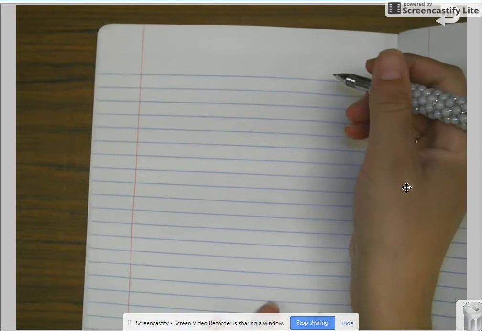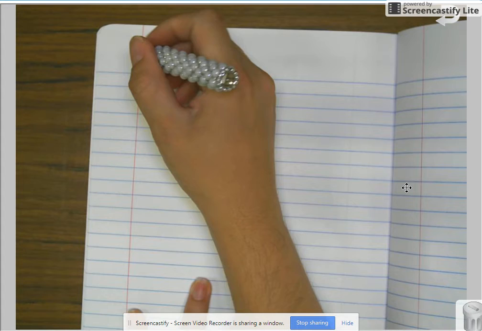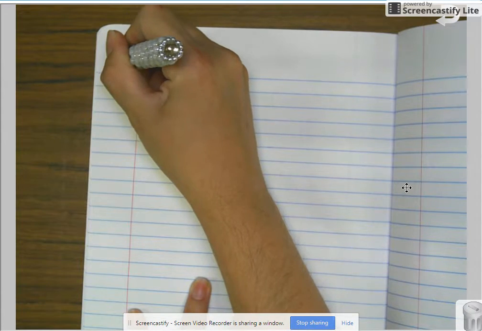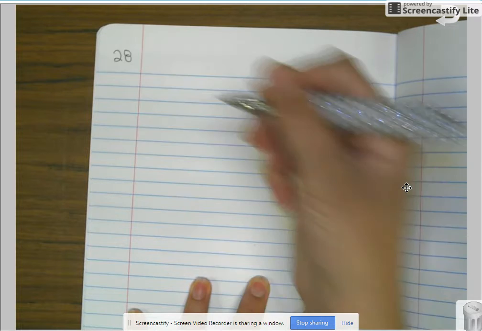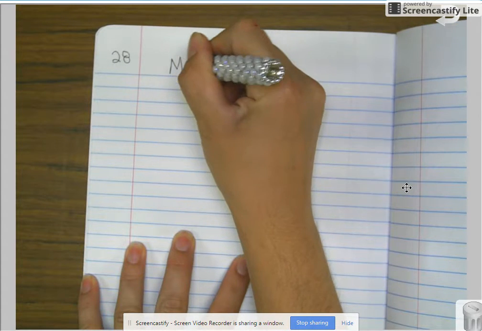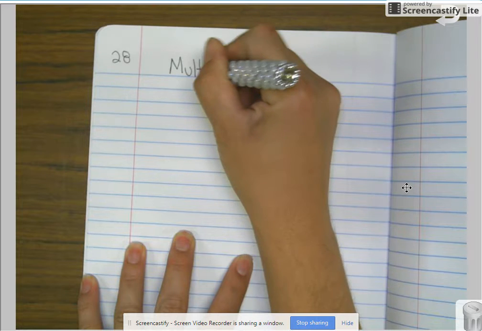All right, class, today we are going to be doing our notes for multiplying decimals. Go ahead and turn your page over from yesterday's. Today we're doing page 28. Go ahead and put that in the corner of your page. Okay, I'll give it the title of Multiplying Decimals. Write it in your nicest handwriting, please.